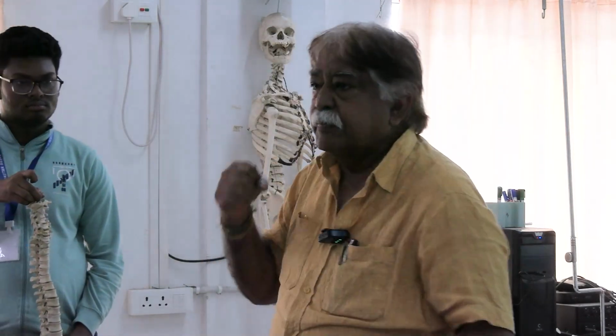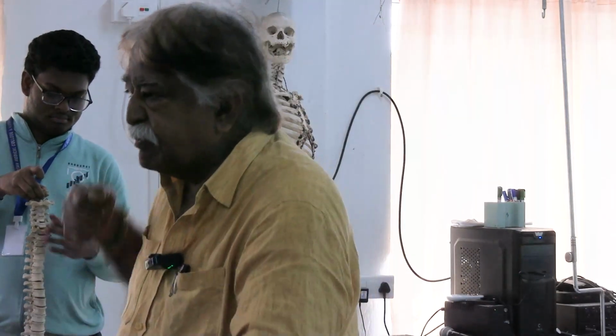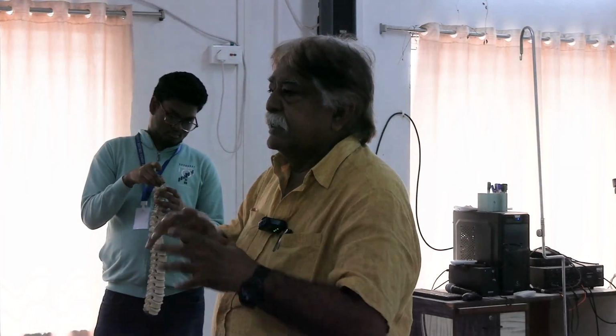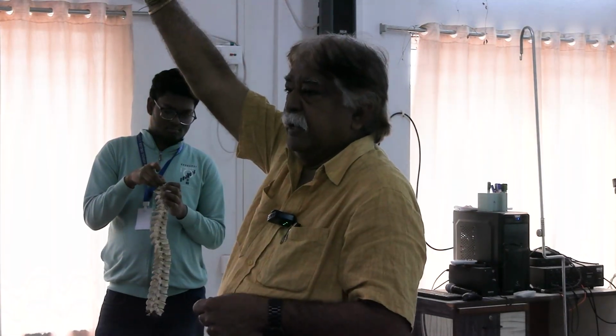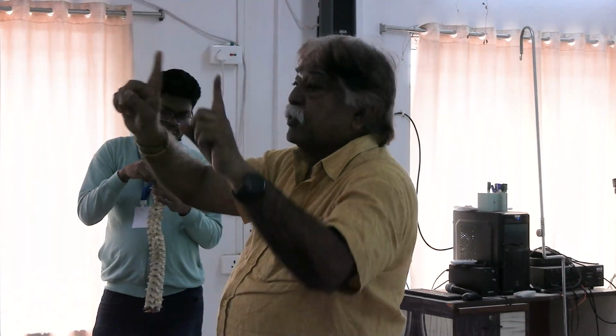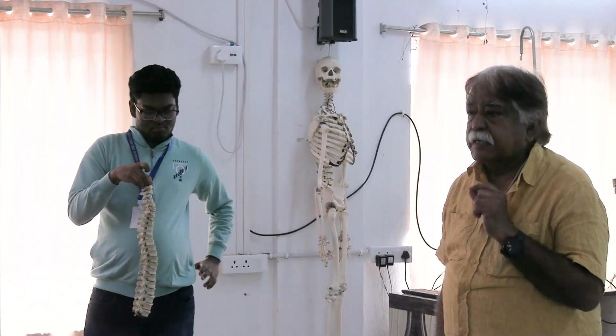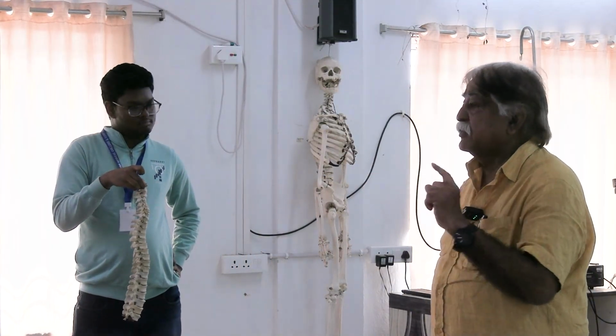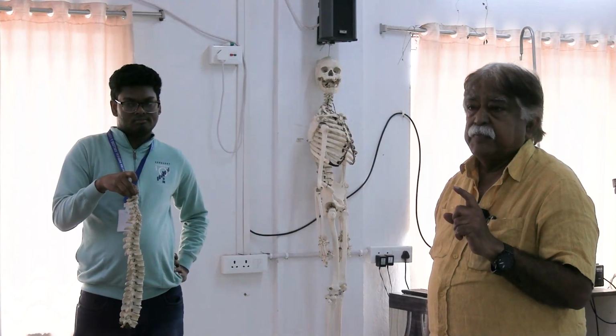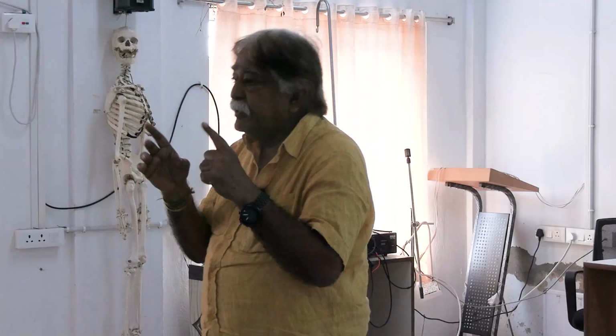But if I put some poison or something and then hang you from a tree, that bone doesn't break. The second cervical vertebra, the dens, does not break.